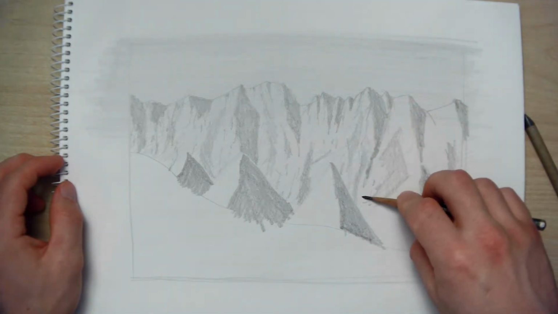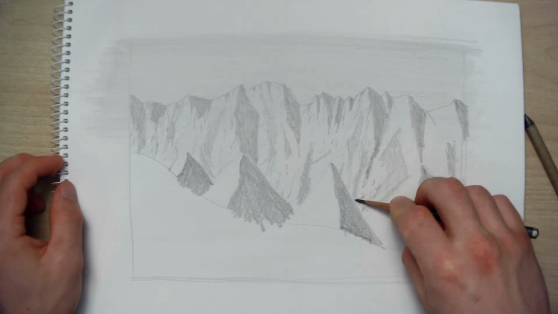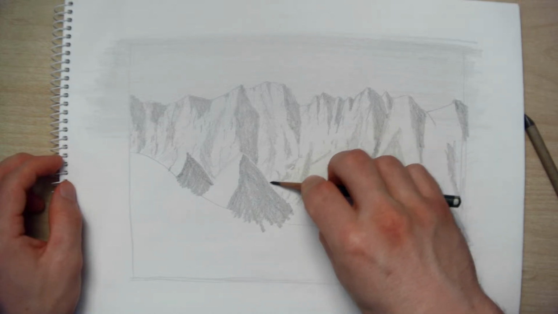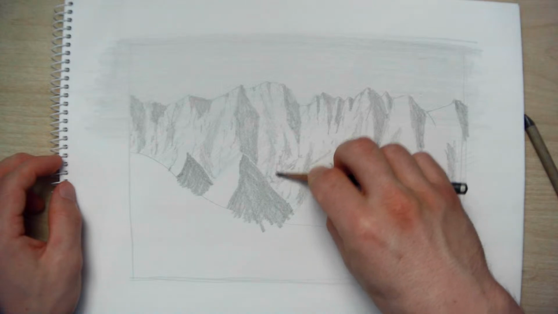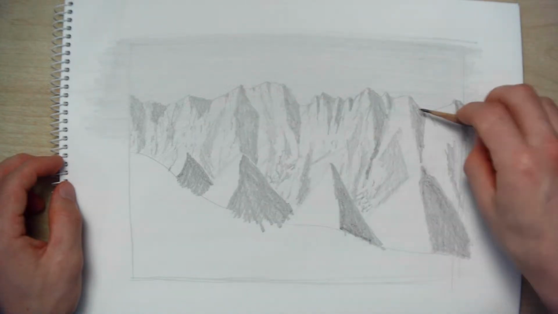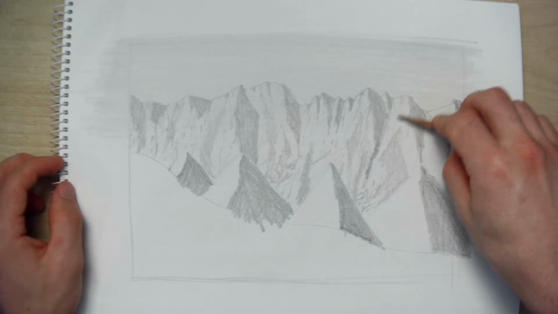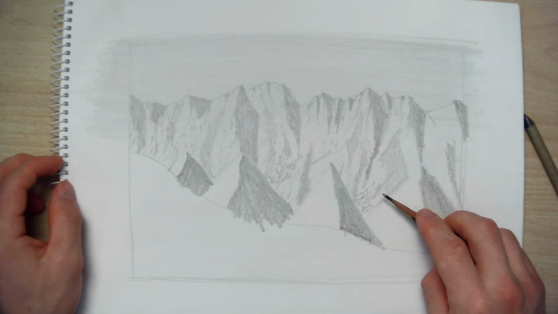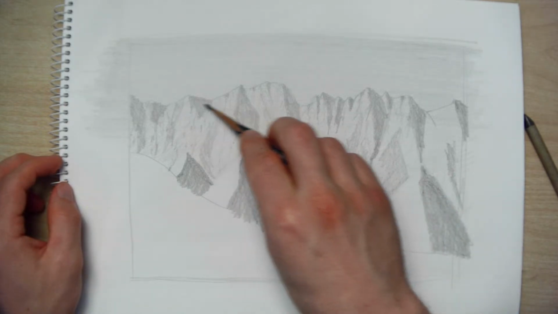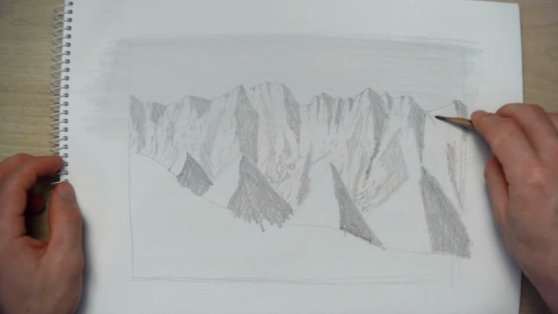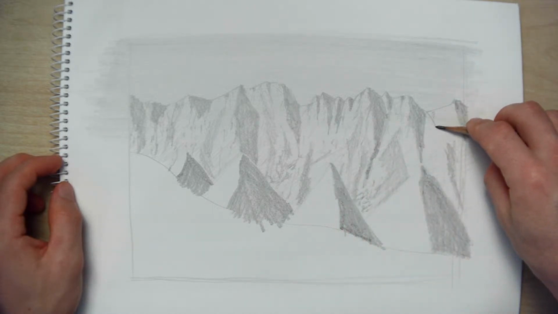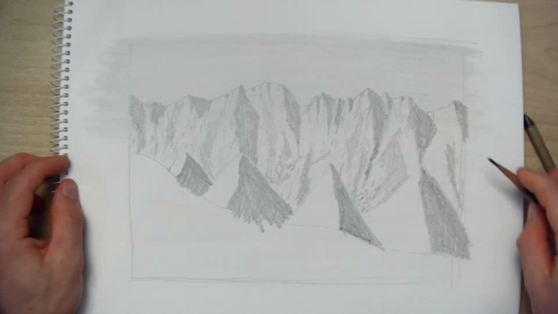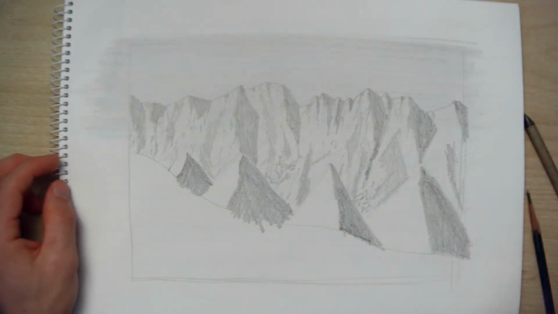Down here a little bit, maybe something like this, a little bit of a different structure. Right here as well, maybe. Just to change things up, and a little bit more right there. Okay, something right here. And now you can see, as I added those details to the lighter faces of the mountain, they are separated from the sky.